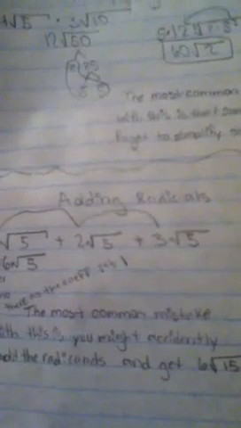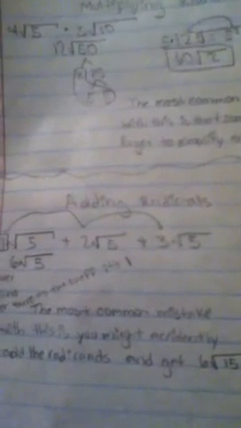But we really don't have to do this step right now because each radicand is 5 and the step is already done for us. And then the next step is to add or subtract the coefficients. And we'll be adding the coefficients because it's an addition problem.